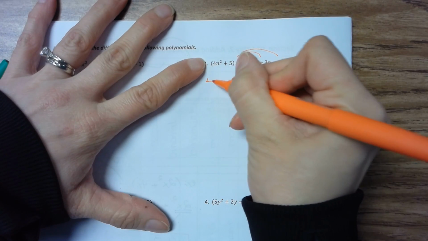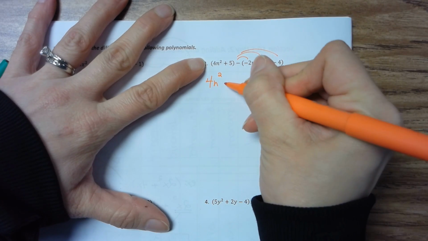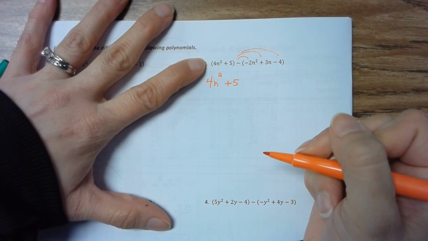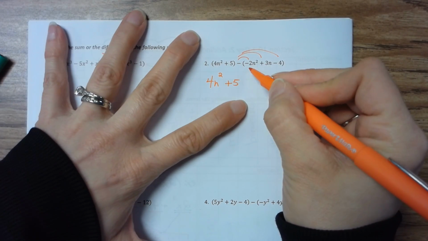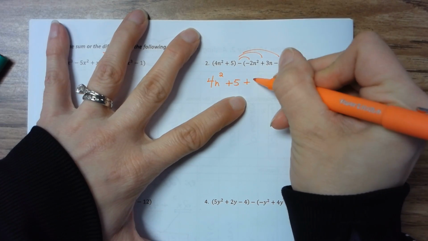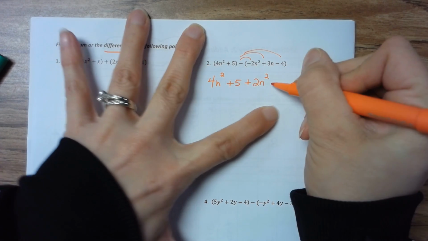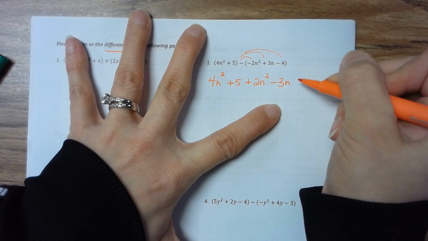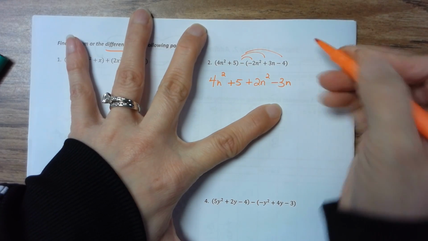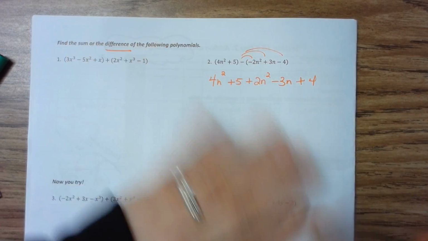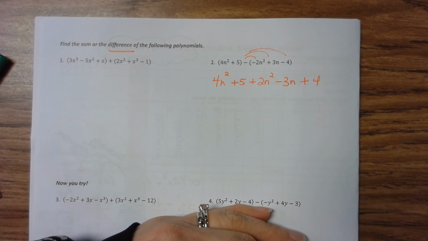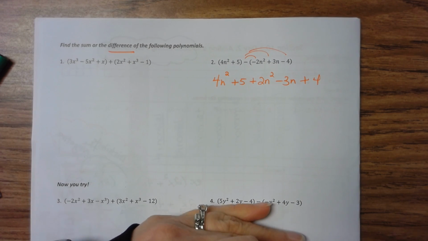We just write all the individual terms. 4n squared plus 5 minus a minus, that becomes plus 2n squared. Negative times positive is minus 3n. Minus times minus is positive 4. Okay, so I've distributed the negative.